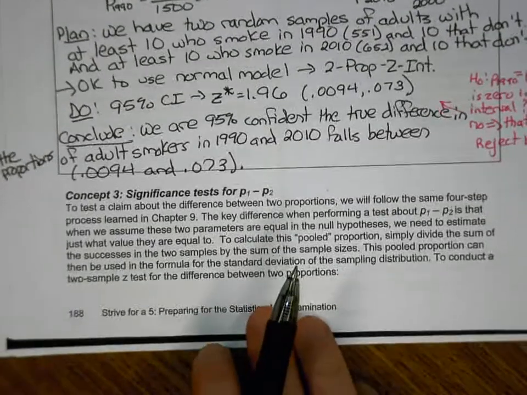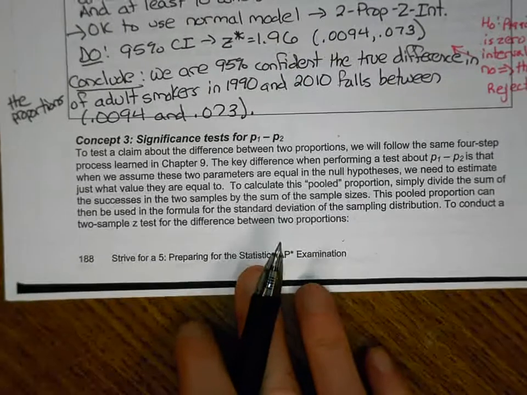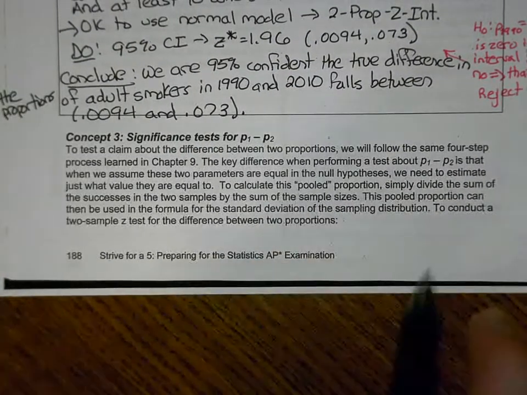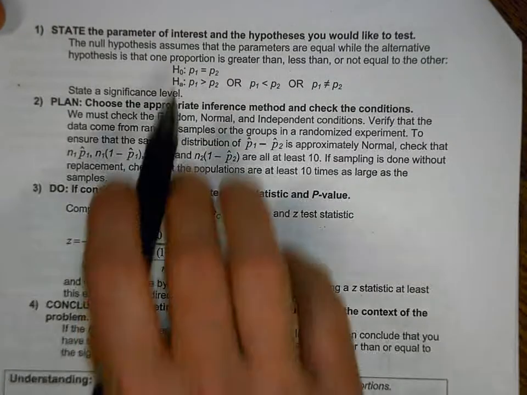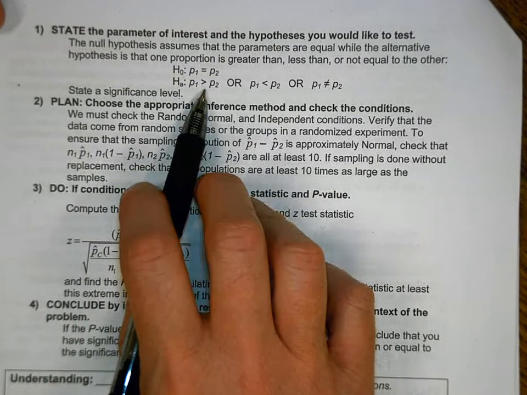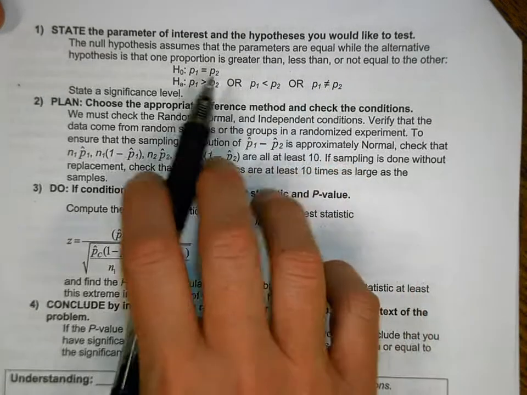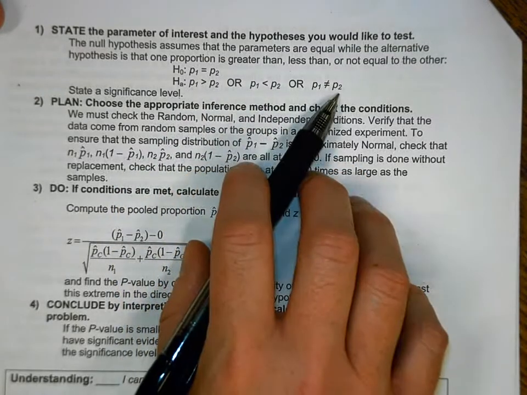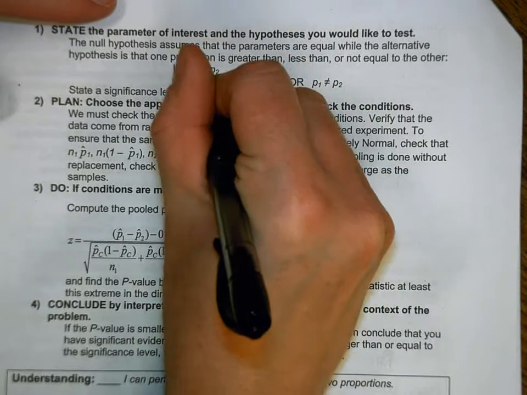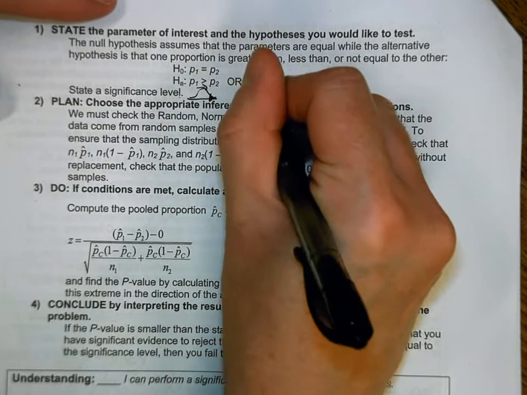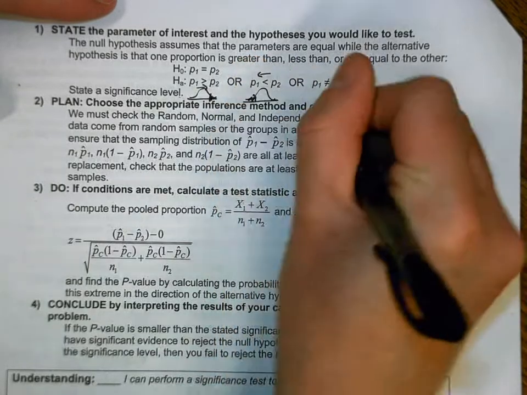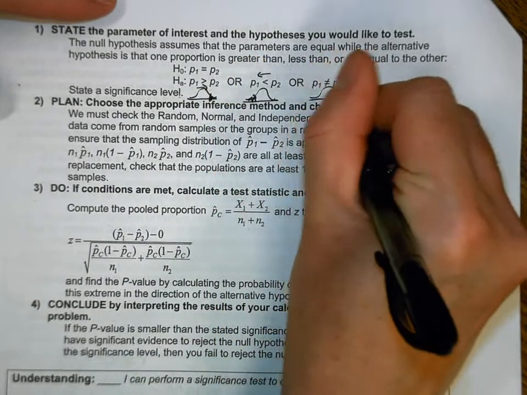Okay, back to this. Sorry for the delay there, folks. Concept number 3, talking about the tests. P1 minus P2. And here's our state plan do conclude, written out on your reading guide. Notice the H0 is always equals. The HA would either be greater than, less than, or not equal to. And remember how it would be shaded on your curve for each of those. If you don't know, this one's pointing that direction, so it would be shaded on the upper end. This one's pointing that direction, so it would be shaded on the lower end. And this one's not equal to, so we would shade on both ends.